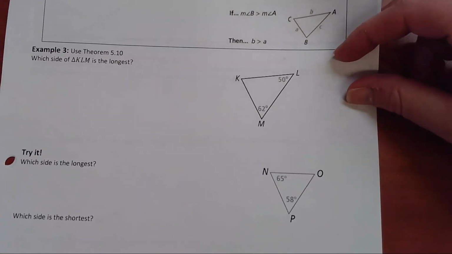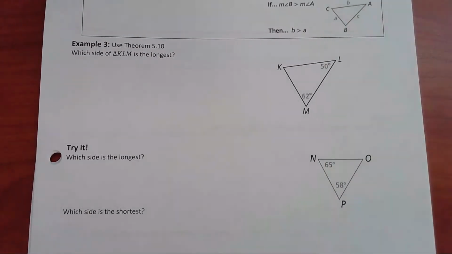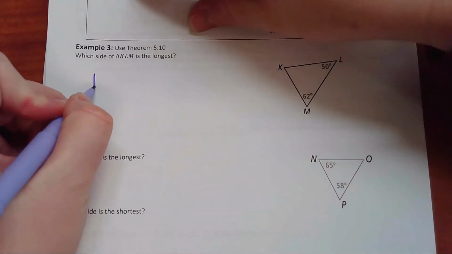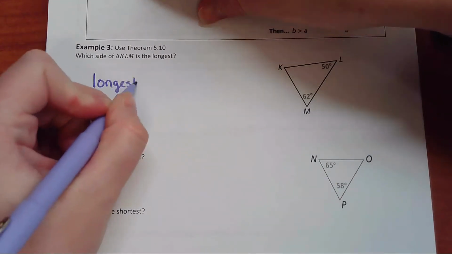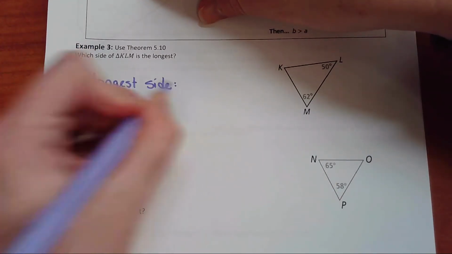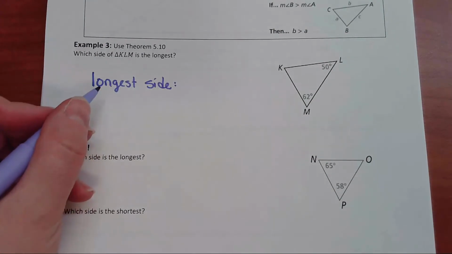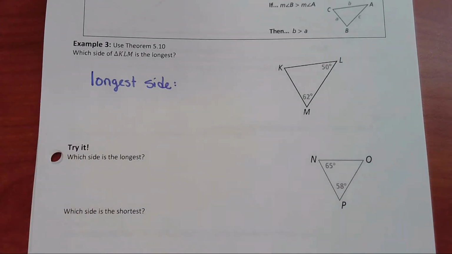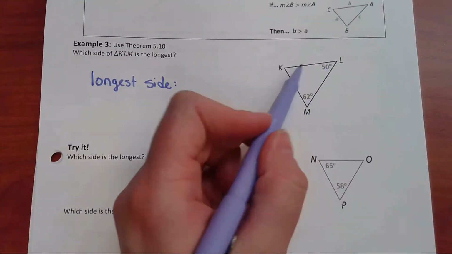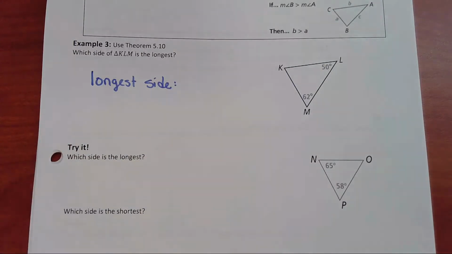The other thing that you're going to do today is now we're going to take a look at triangles where we're given the angle measures, and we're going to figure out which sides would be the longest. So we are now looking for the longest side. In order to figure out what the longest side is, we need to figure out what the largest angle is. Well, they give us 62, 50. They're purposely not going to give you one of the angles because they're going to start to do that little spiral thing and have you figure out what it is.